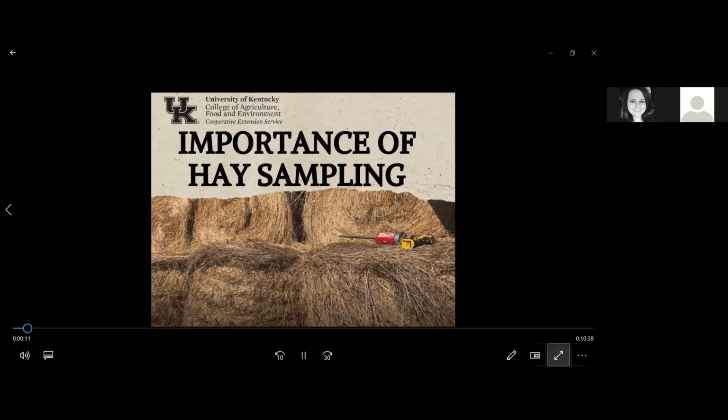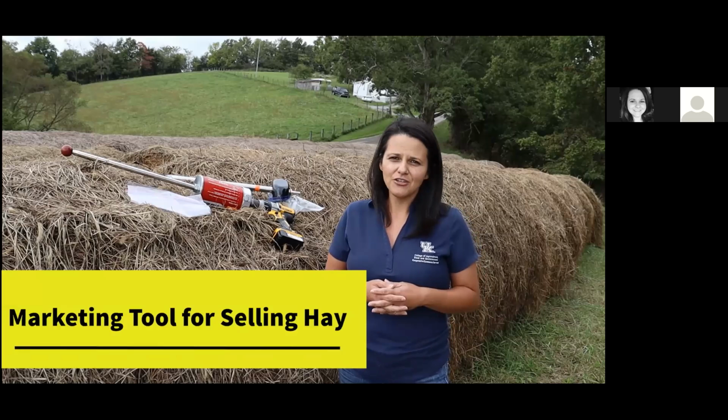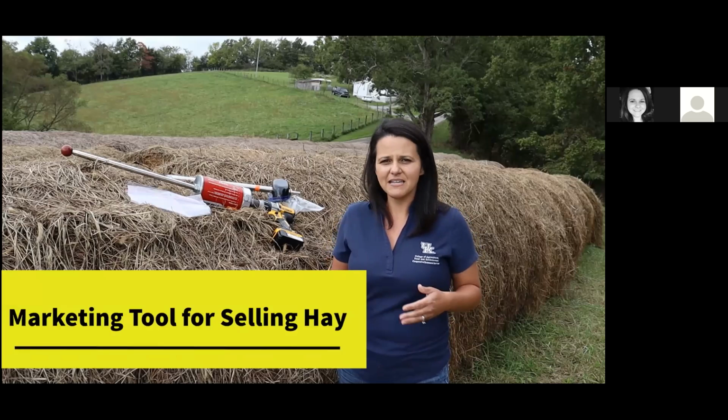It's important to test hay because we want to know what the nutritional value is of it so that we are feeding our livestock exactly what they need. The nutrition is based upon the hay sample that you send from your lot of hay into one of the forage laboratories. And from that information, you'll have all the knowledge you need to be able to make a balanced ration for your livestock. Or if you're selling your hay, you'll be able to market your hay based upon the results that you receive from your hay analysis as well.